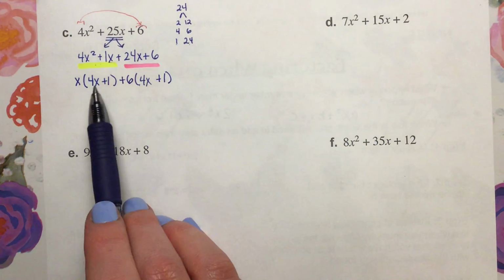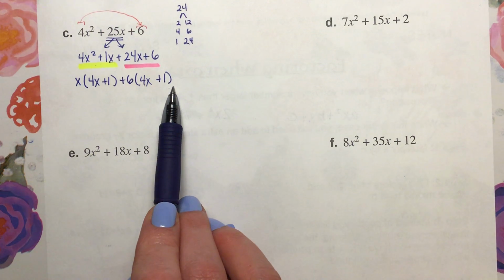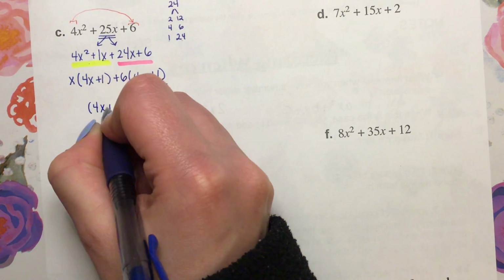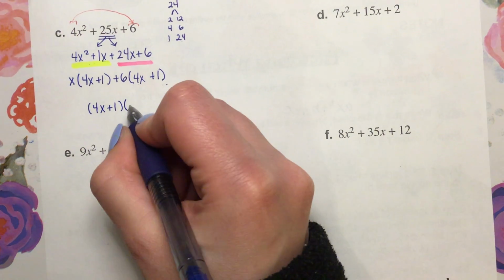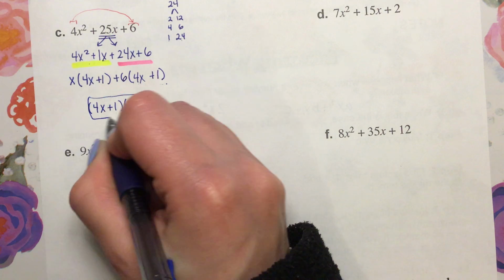Okay. Notice once again, these parentheses are matching. That's good news for us because that means that we did it right and we're able to do our final step where we rewrite. So one of my parentheses is going to have 4x plus 1 and the other binomial will be x plus 6. And there we go.